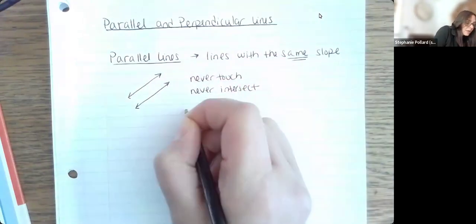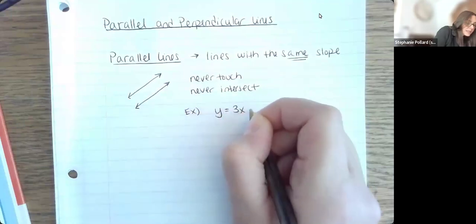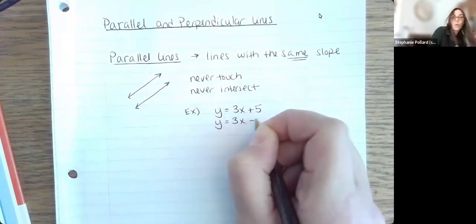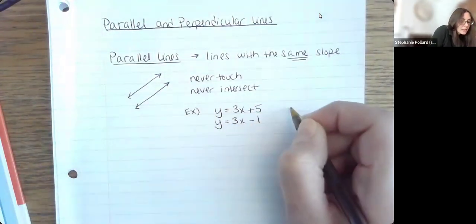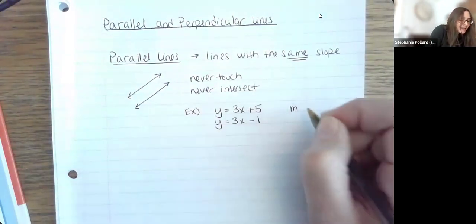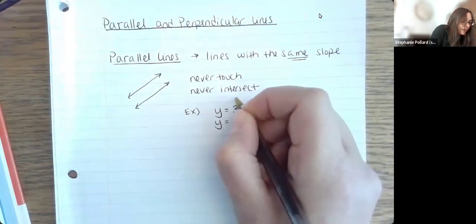So as an example, for instance, you could have one line that is maybe 3x plus 5, and another line that is 3x minus 1. So in both cases, you see a slope of 3, which we have right here.